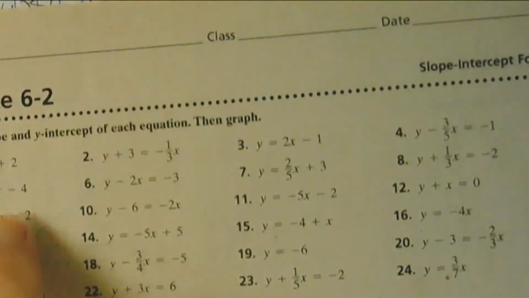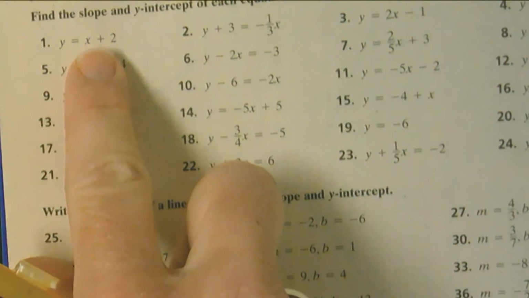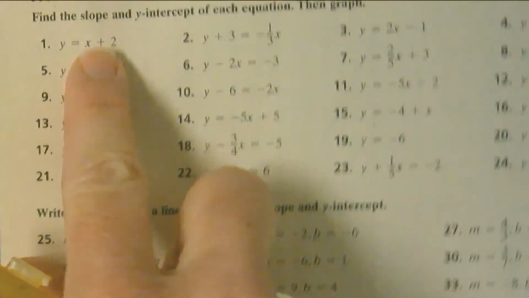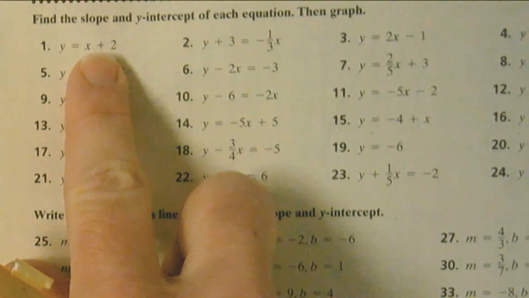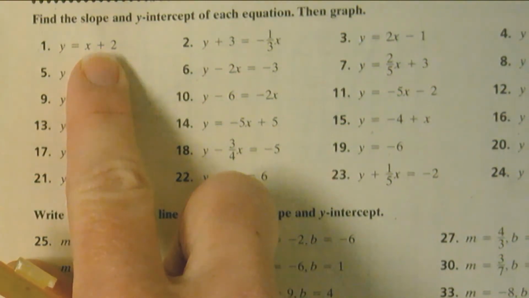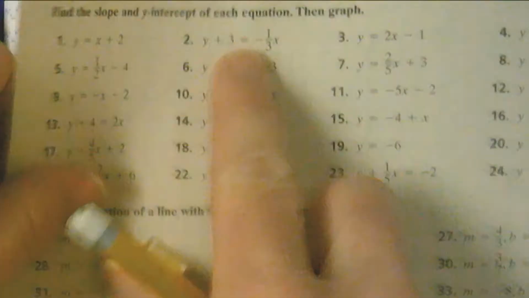All right. So for the first one, my slope and my y-intercept. What's my slope for number 1? Ashton? What's my y-intercept? 0, 2. All right. On the second one, what do I need to do with the second one?